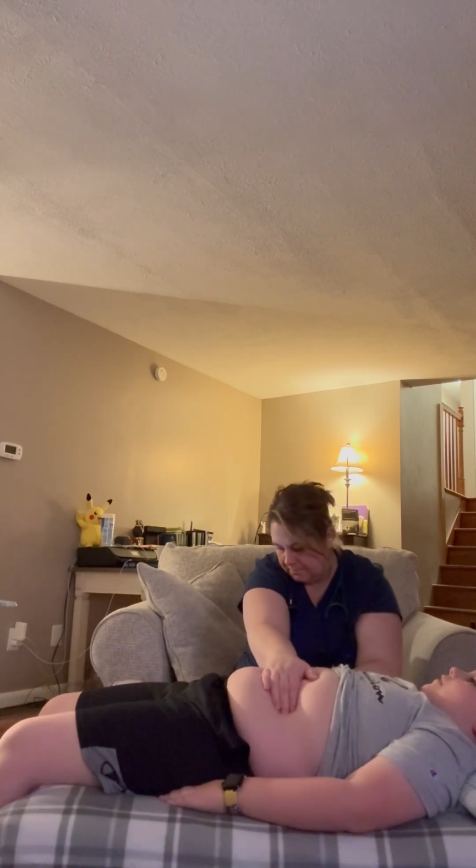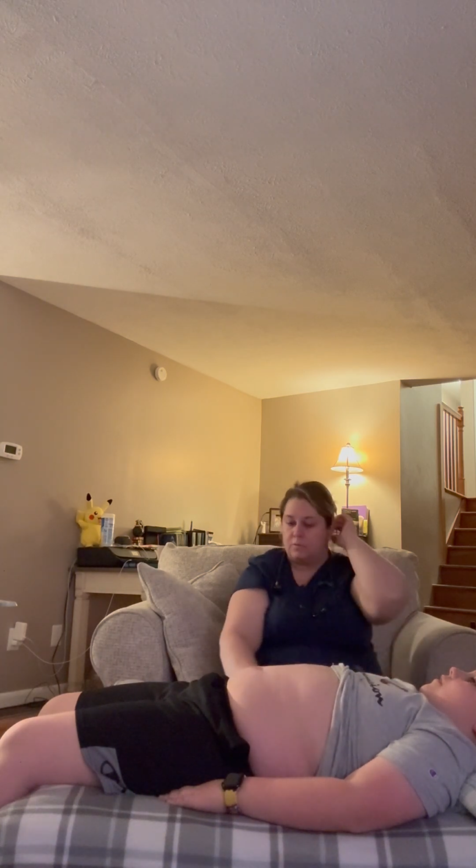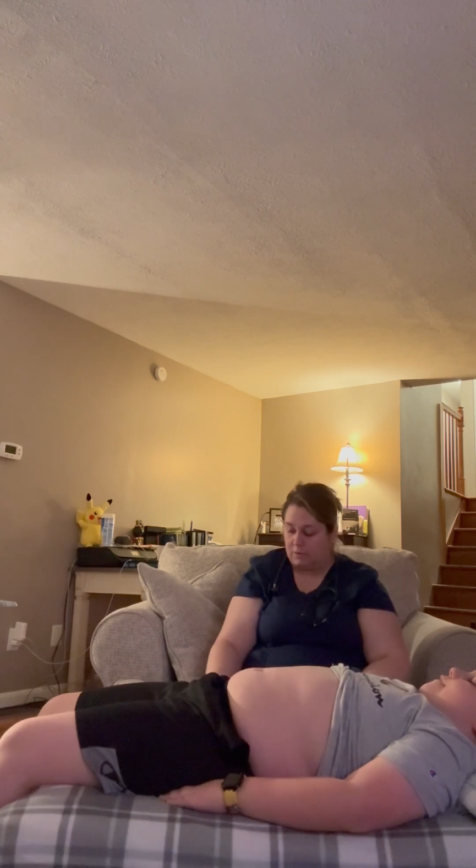And those are, again, mid-clavicular line down underneath the rib cage. We're going to get the other side, mid-clavicular line. And I do not feel either one, so that is good. That means that there is no enlargement.